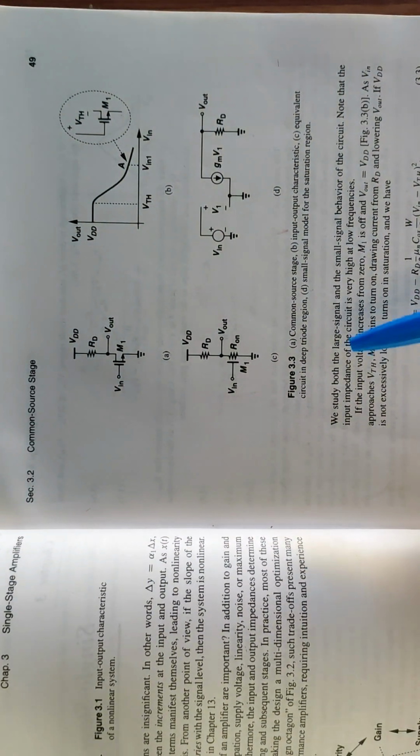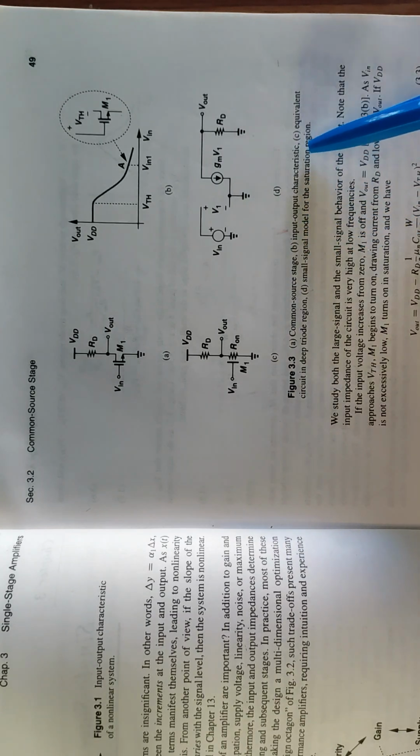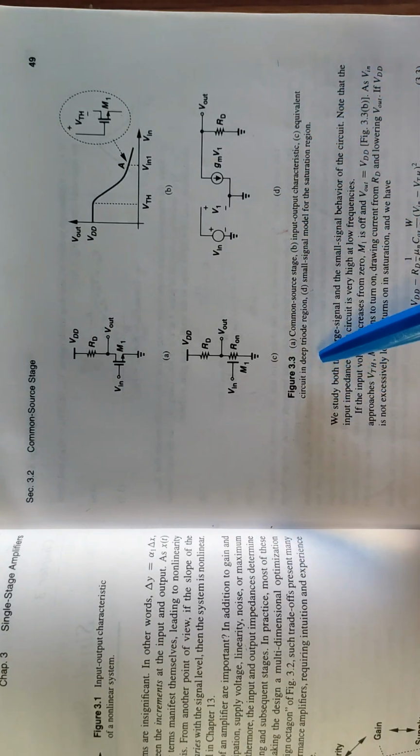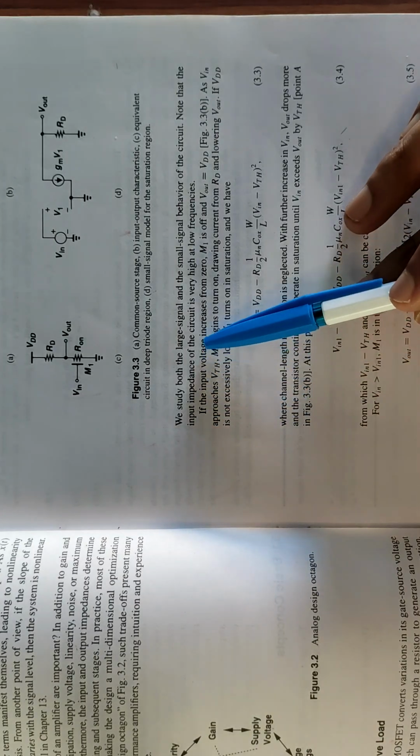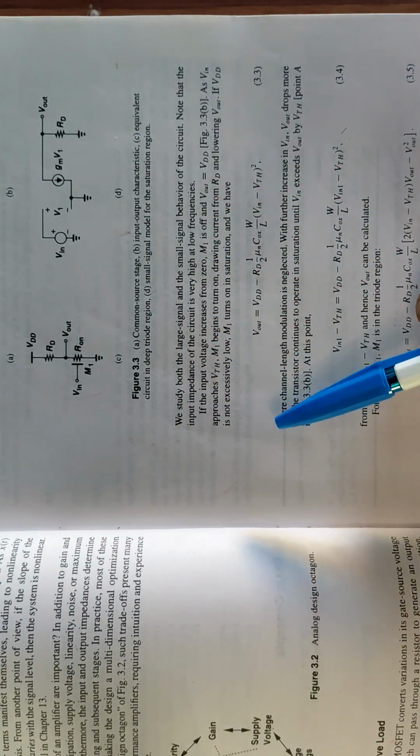Here you can see figure A, the common source stage. B, input-output characteristics. C, equivalent circuit in deep triode region. D, small-signal model for the saturation region. We study both the large-signal and small-signal behavior of the circuit. Note that the input impedance of the circuit is very high at low frequencies.